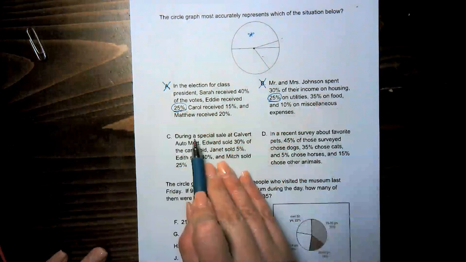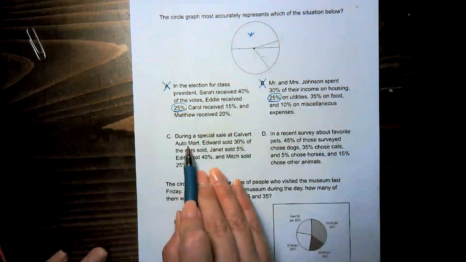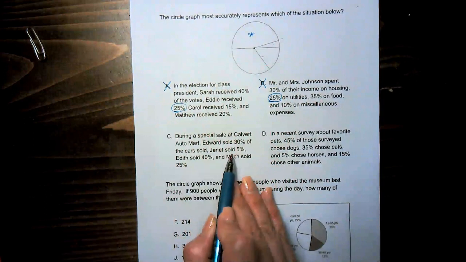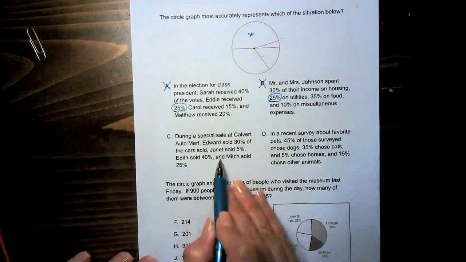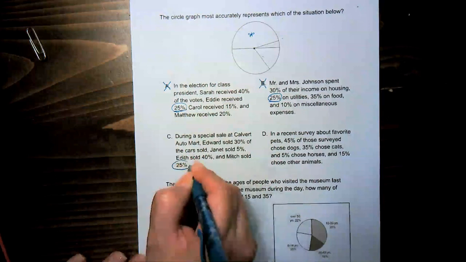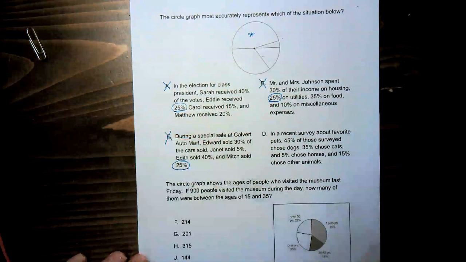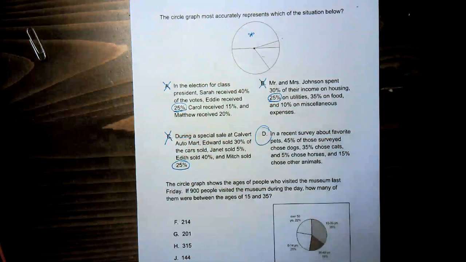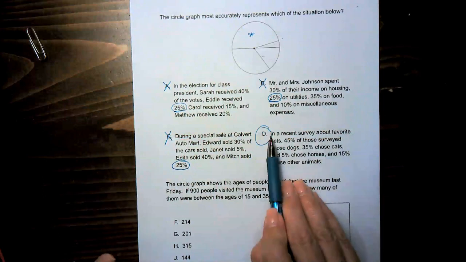Let's look at C. During a special sale at Calvert Auto Mart, Edward sold 30% of the cars sold. Janet sold 5%, Edith sold 40%, and Mitch sold 25%. There we go. We found that 25% again. That means we can't choose this one. So friends, it looks like I have to go with D as my answer choice. So let's see if we can put the percentages in there.